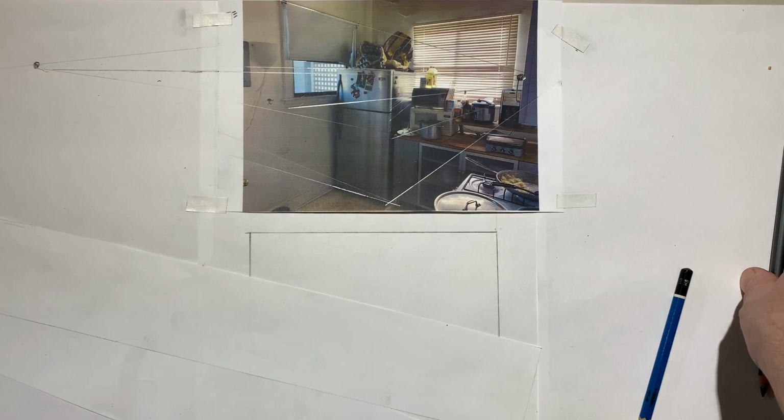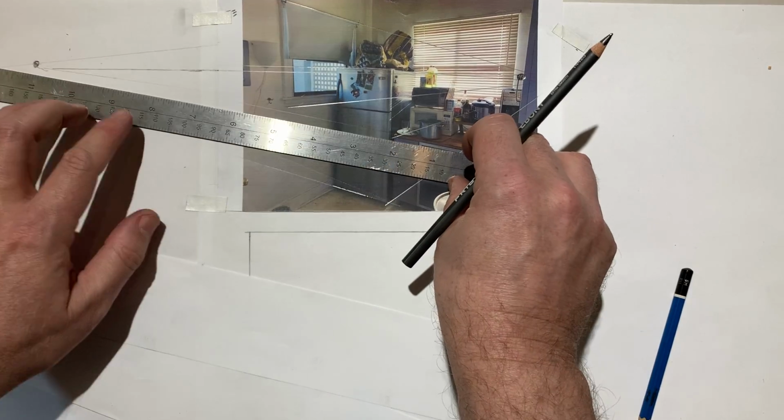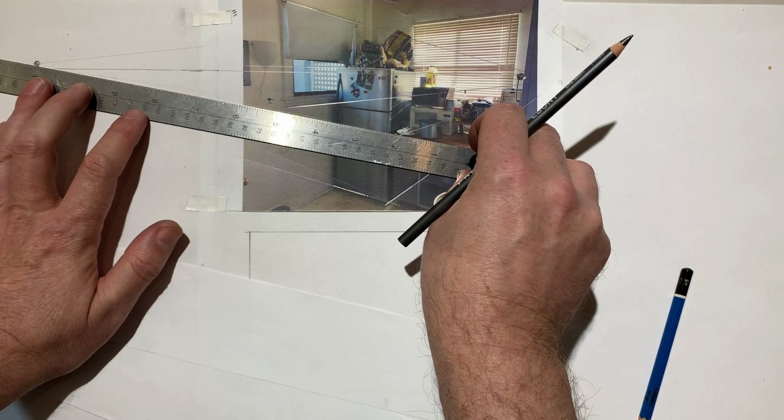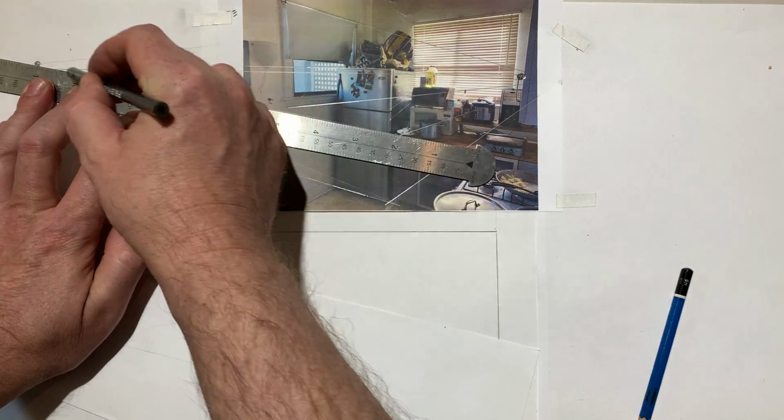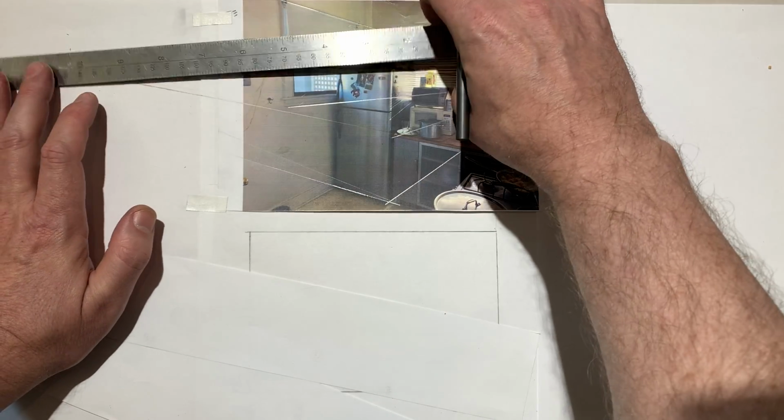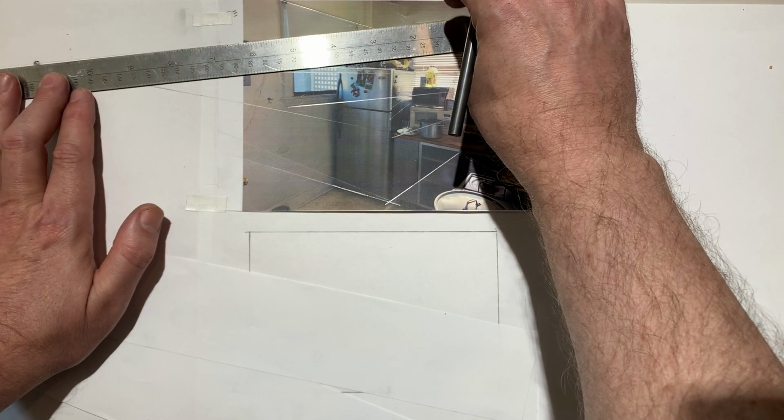And again, I'm just drawing these for reference. You don't have to, like I said, print out the picture. You can just observe from your computer screen, even if your printer is not so great.